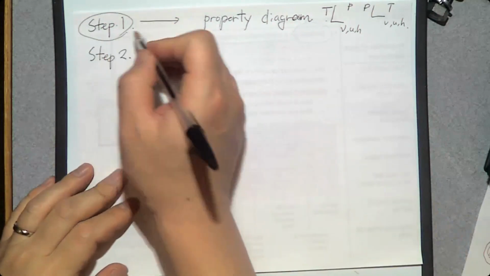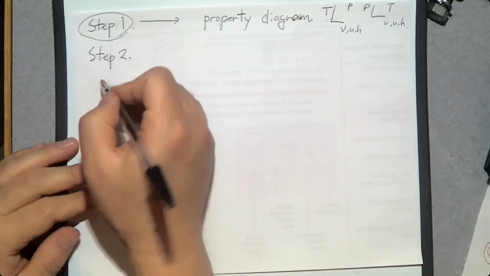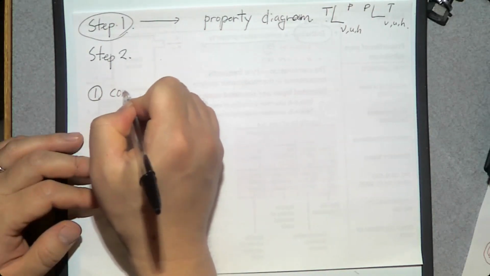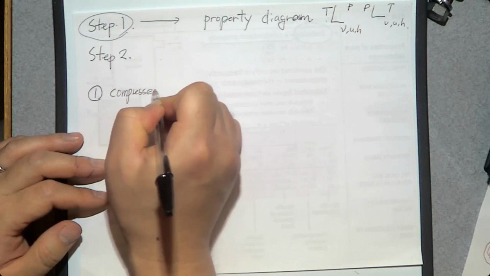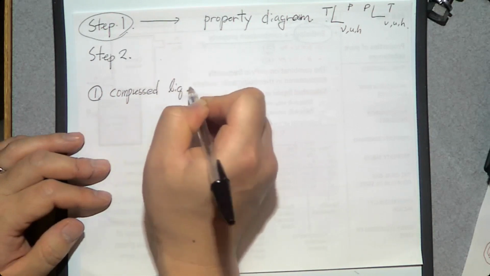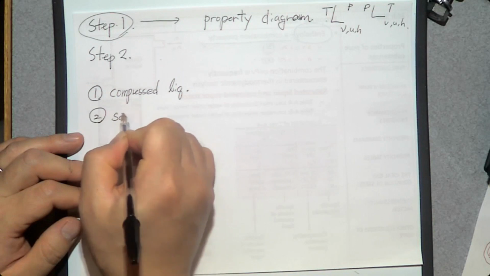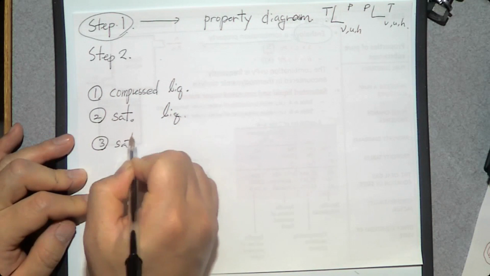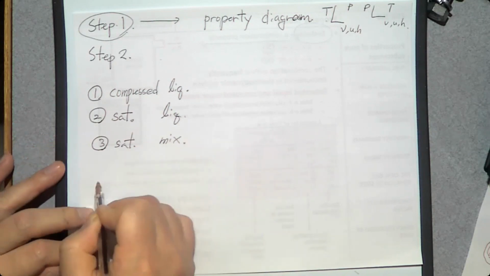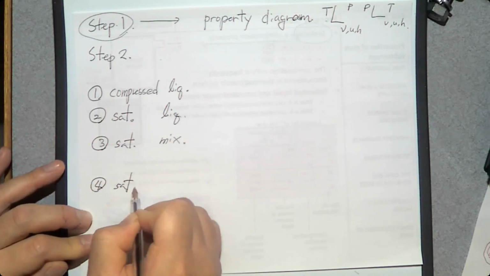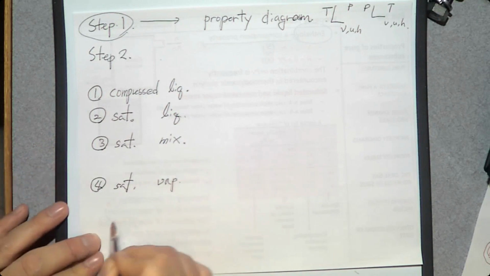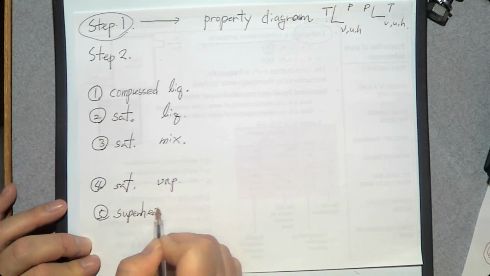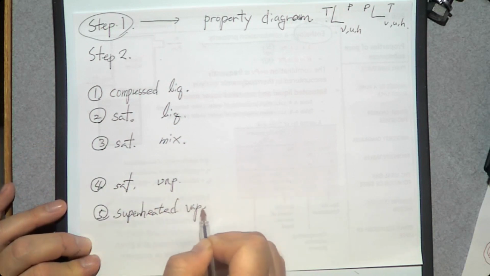From step number 1, you should be able to determine whether your system is number 1, compressed liquid, or number 2, saturated liquid, or number 3, saturated mixture, or number 4, saturated vapor, and number 5, superheated vapor.